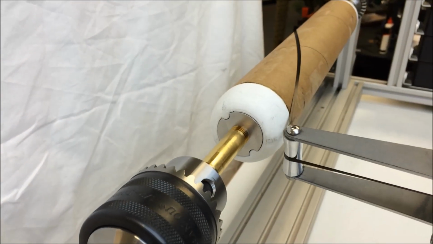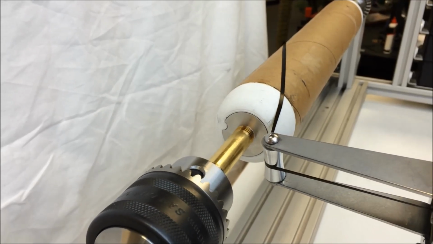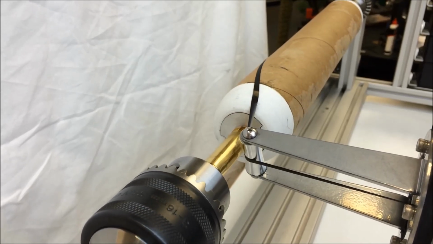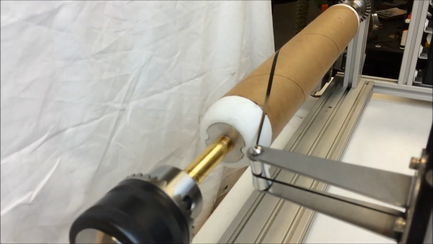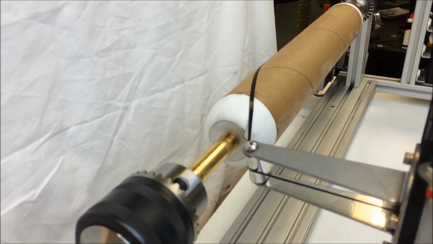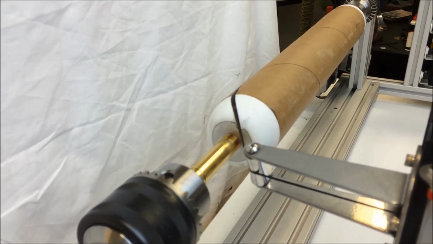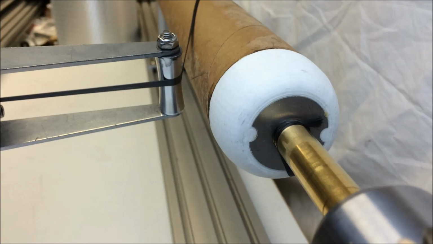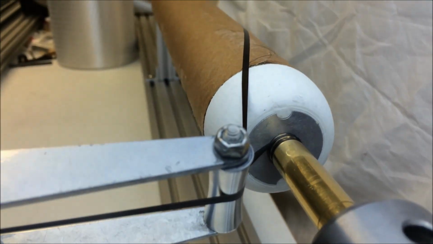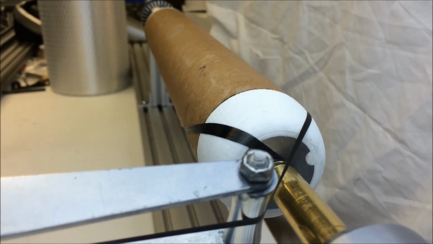In this case, the delivery head advance point is too far forward and can be clearly seen in this first pass. Conversely, the advance point is too far rearward as shown in this pass. However, in this pass, the advance point is just about right, as no misalignment of the filament is apparent.